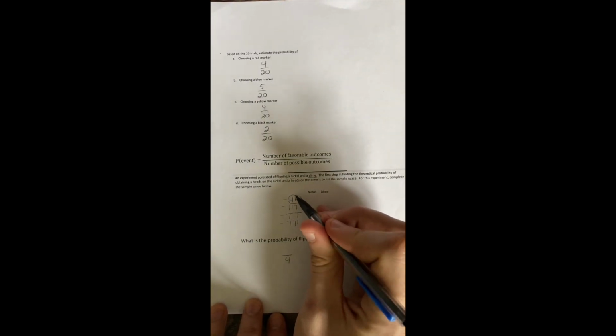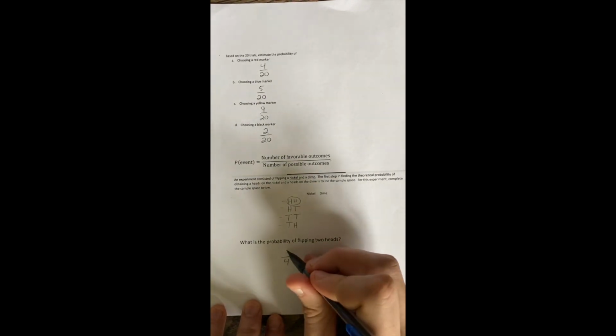So the probability of flipping 2 heads here, well, we have, as I said, 4 different possibilities. And of those 4 possibilities, only one of them resulted in 2 heads. So this would be 1 out of 4 right there. So when we have multiple events, as we are going to be getting into later this week, it changes. We actually would need to figure out what is the sample space. How many possible outcomes do we have, and how many of them are favorable outcomes to get our probability.